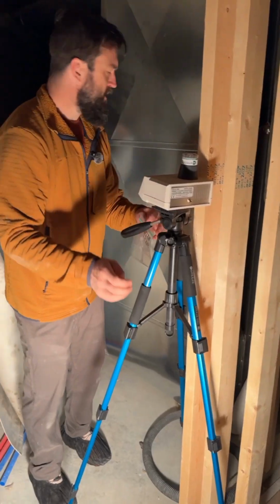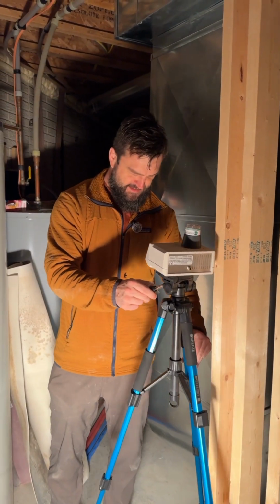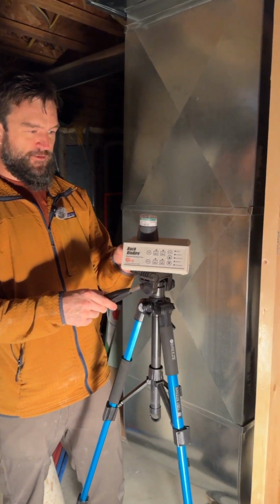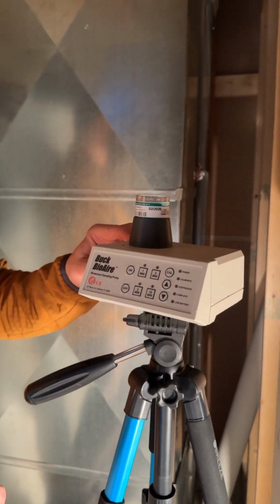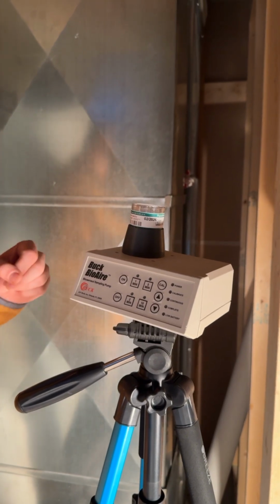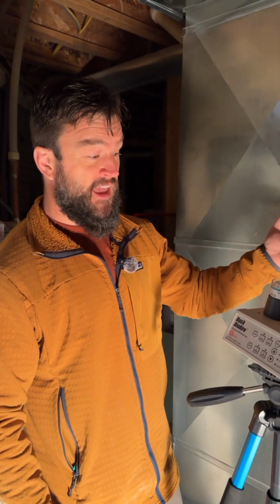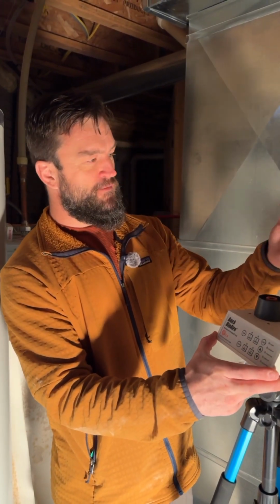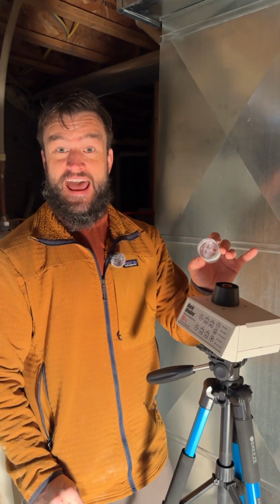All right, so what do we got here? Well, this is a calibrated air pump. This is what I use to collect what we refer to as air samples, but really it's actually a dust sample as well. It's just collecting the aerosolized dust or particulate that's suspended in the air. Inside this plastic cartridge, what we call a mold cassette, is a slide that can be removed for microscopic analysis.